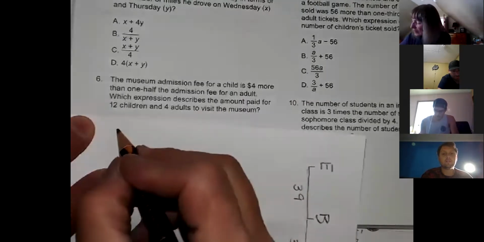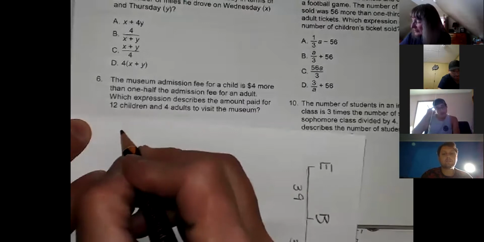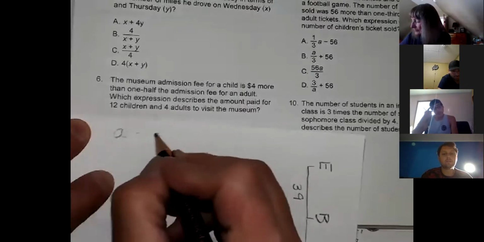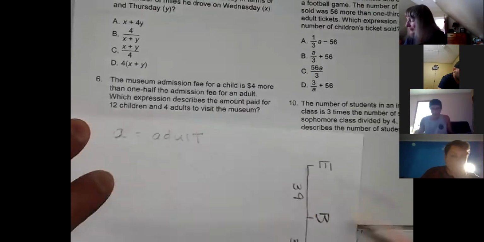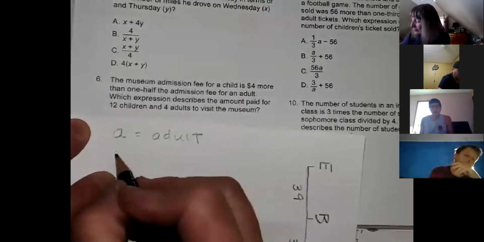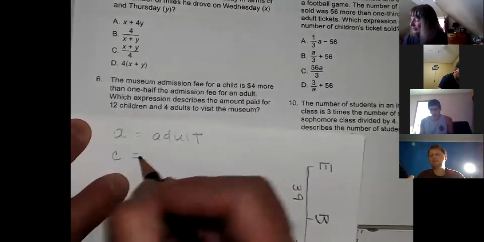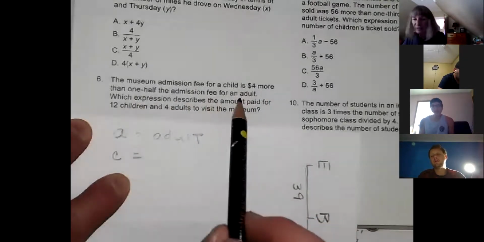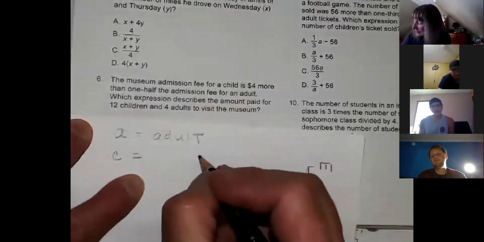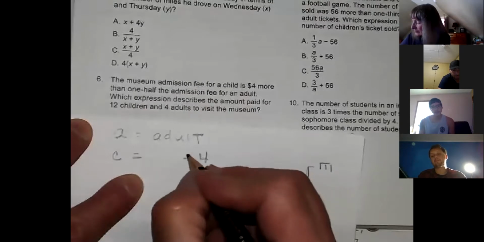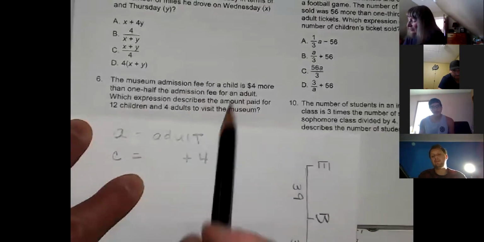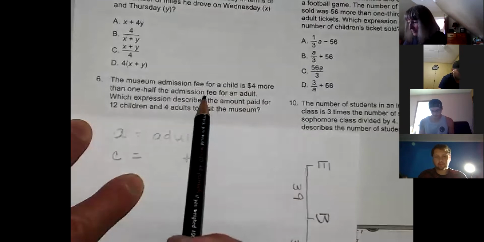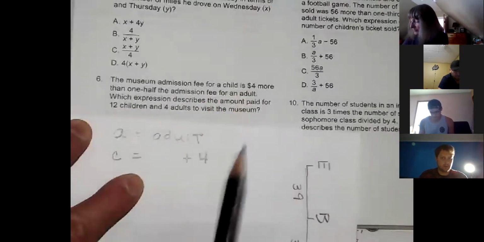Okay, so first of all, we're going to say that's an adult. And child is going to be 4 more than half the admission fee for the adult. So I know I'm going to have to add 4 to it. It's only going to be half of the admission fee for an adult.